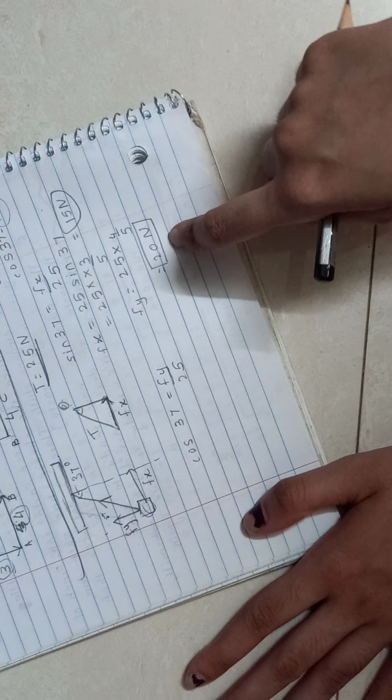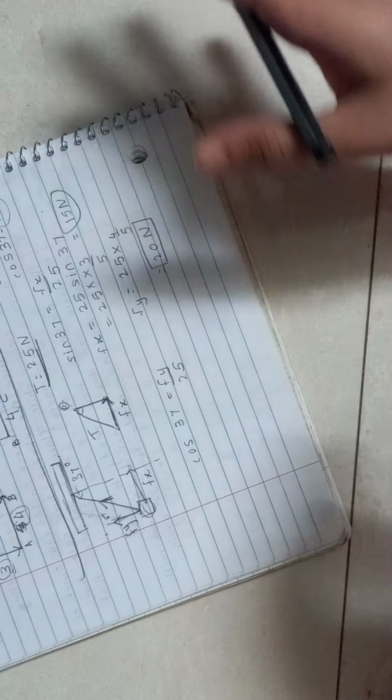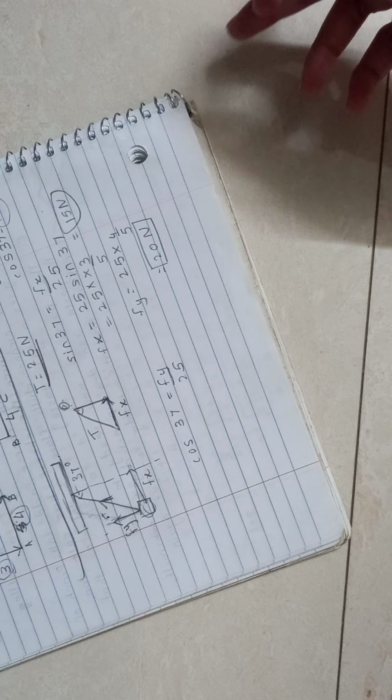So why do we find out these components? This generally specifies that if you take out this tension force and replace it by these two components, horizontal and vertical direction components, there will be no net displacement. I hope you understand that.